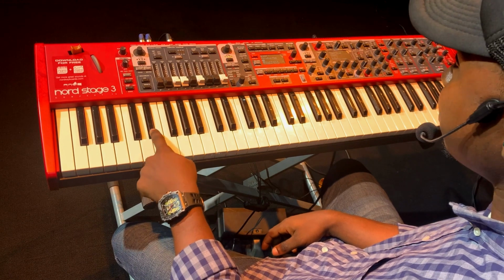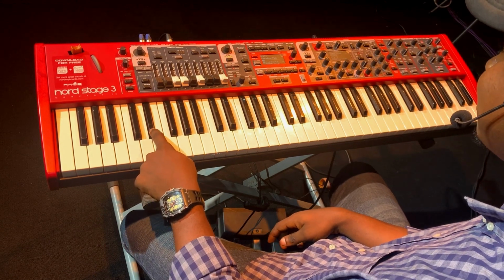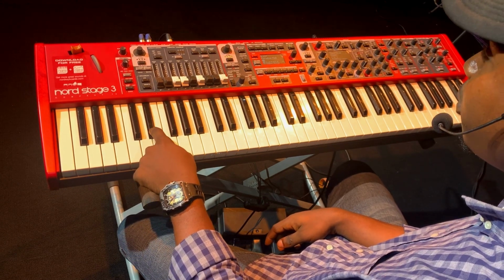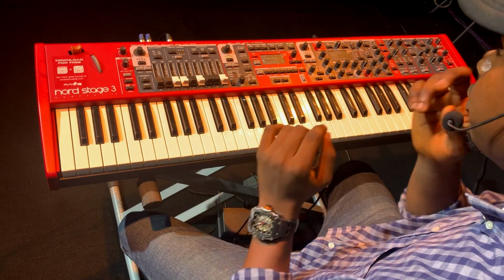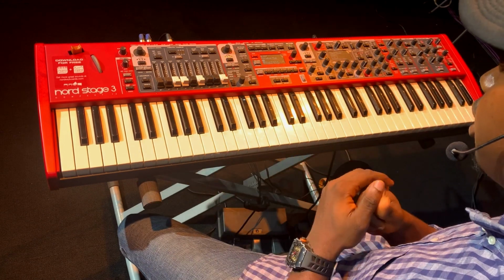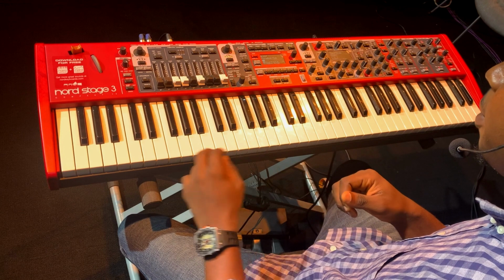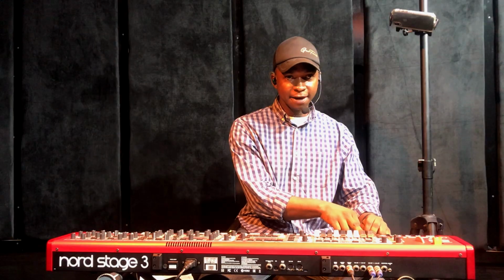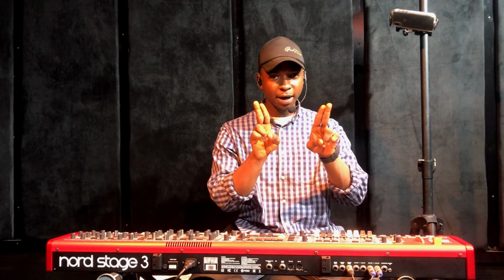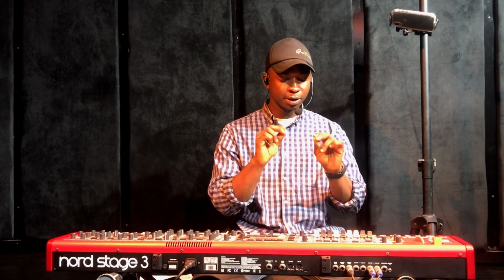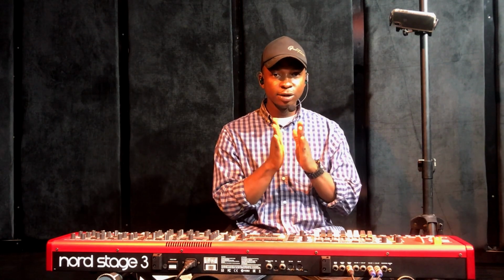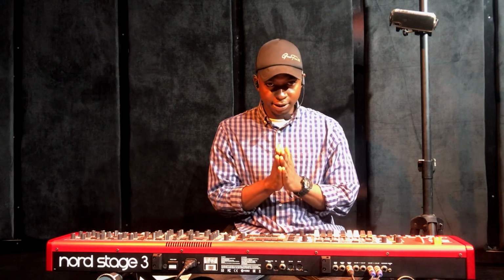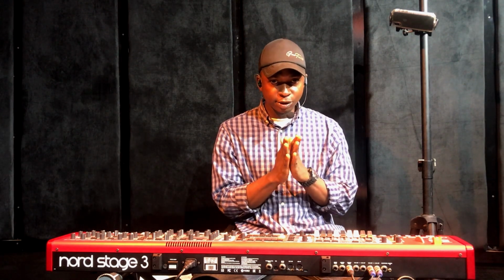Very good. Now, because of this, E and F are a semitone apart. It means there is no note in between them. E does not have a sharp.